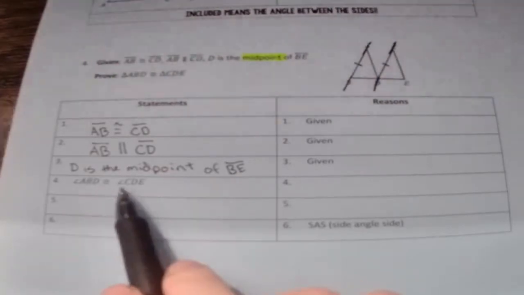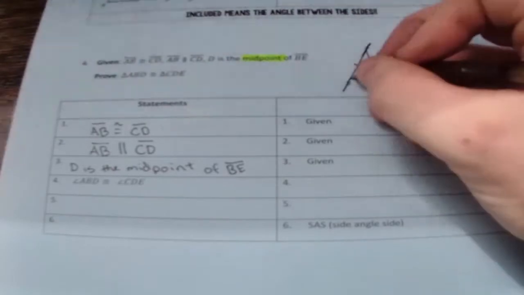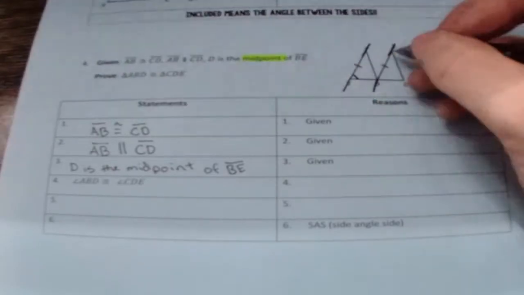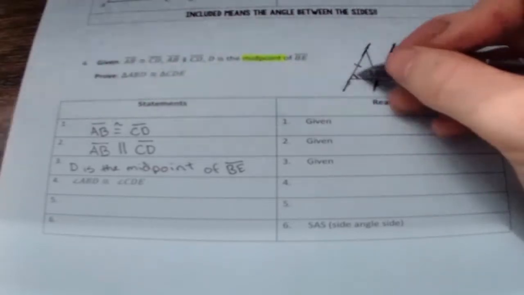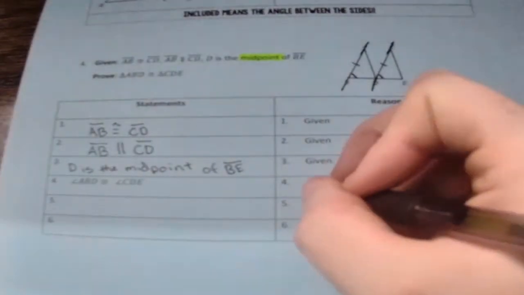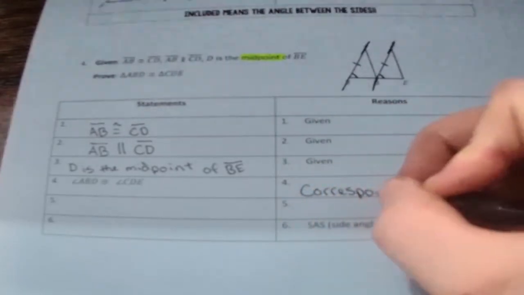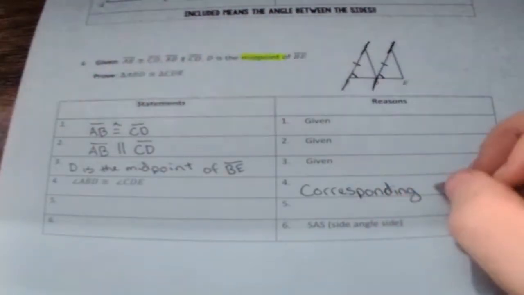So number 4 gave us a statement. It said angle ABD is congruent to angle CDE. So ABD is right here, and CDE is right here. So they're both underneath the parallel lines and on the same side of this transversal. So that would be corresponding angles. Corresponding. Forgot how to spell there for a second.